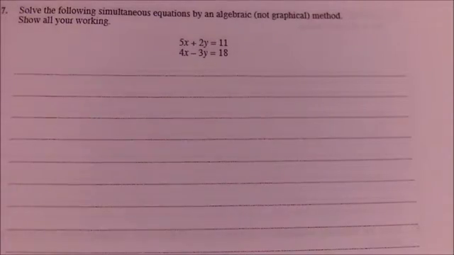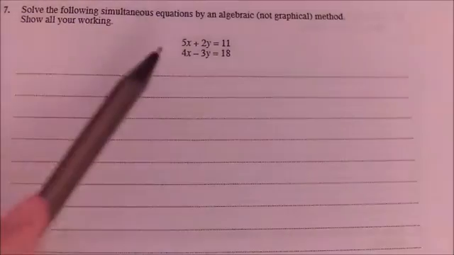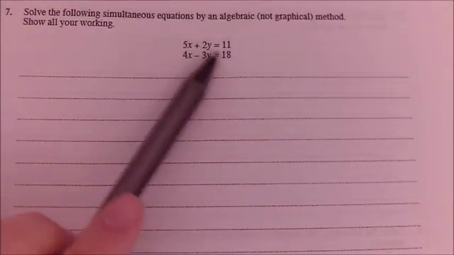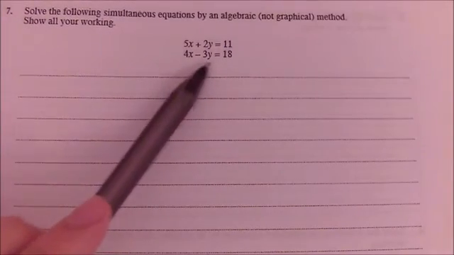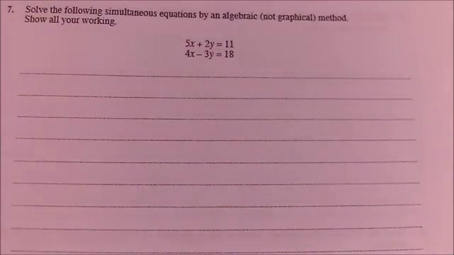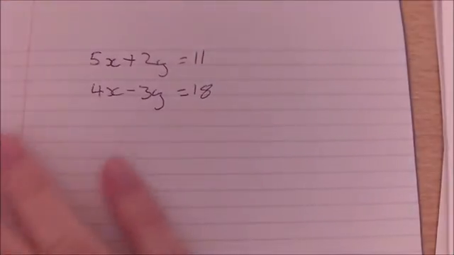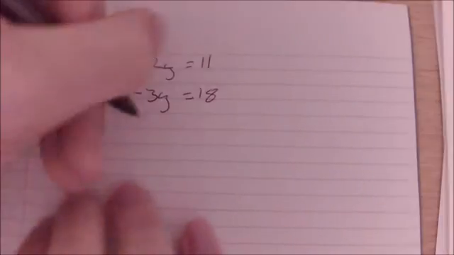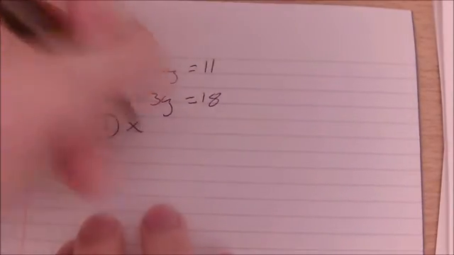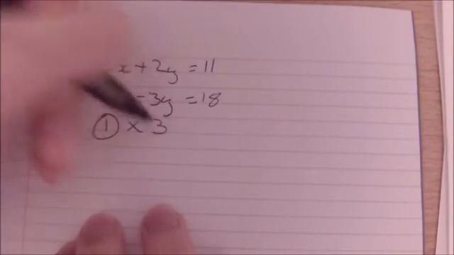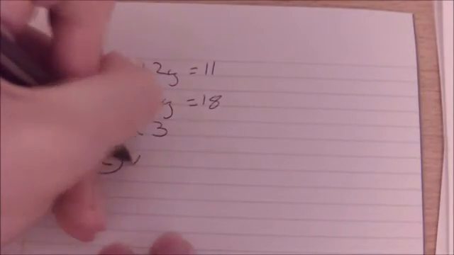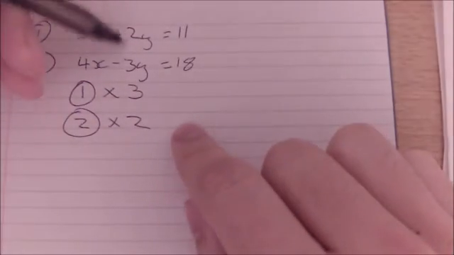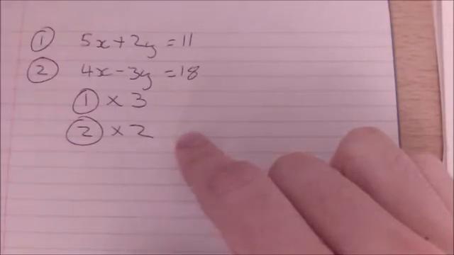So the next question is very similar. We've got 5x plus 2y equals 11 and 4x minus 3y equals 18. It's a little bit different now. So we're going to start off the same way to solve it. I'll label them 1 and 2. I'm going to take 1 and multiply it by 3, and I'll take 2 and multiply it by 2, so I'm going to get 6 in front of y.